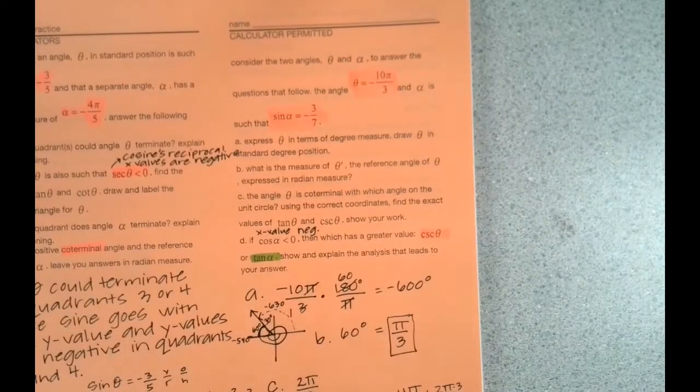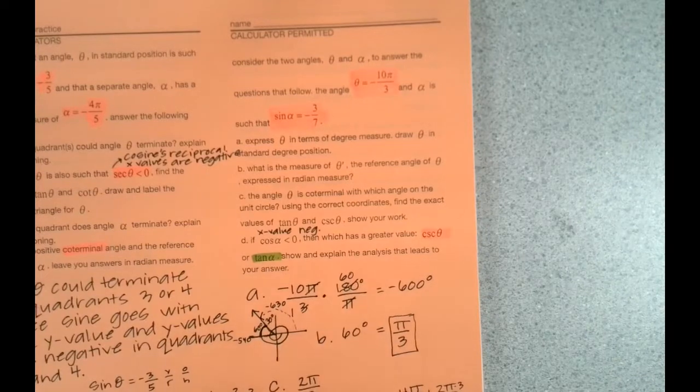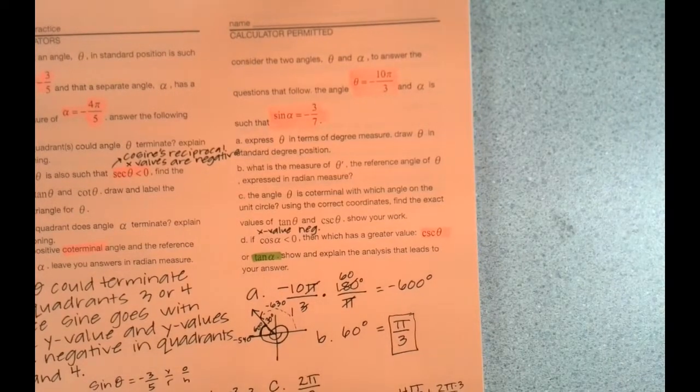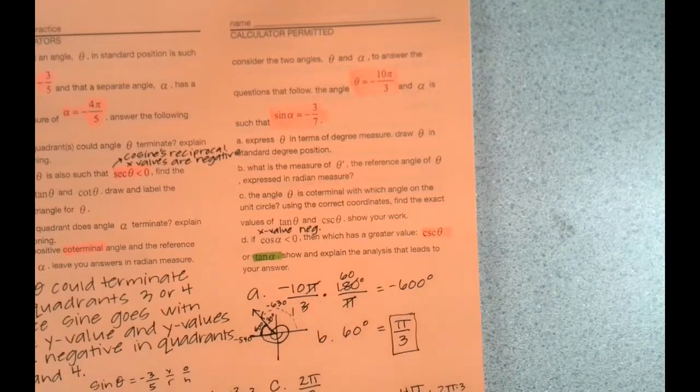Just give me a second because I'm going to move the camera back. But I drew my triangles wrong. So I'm fixing that real quick before I do that.